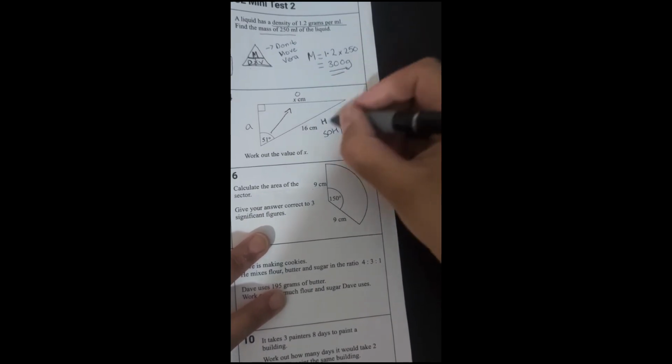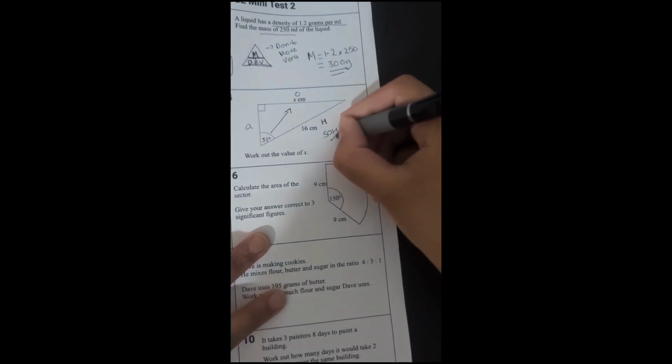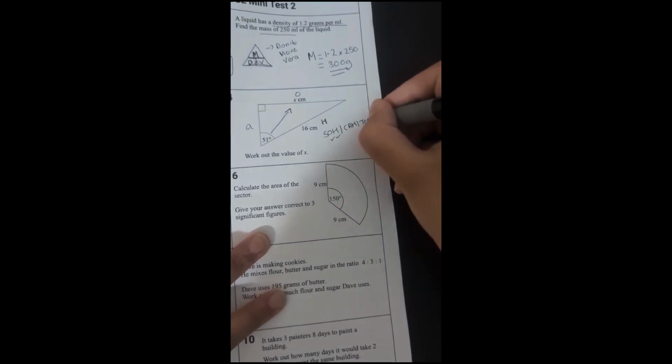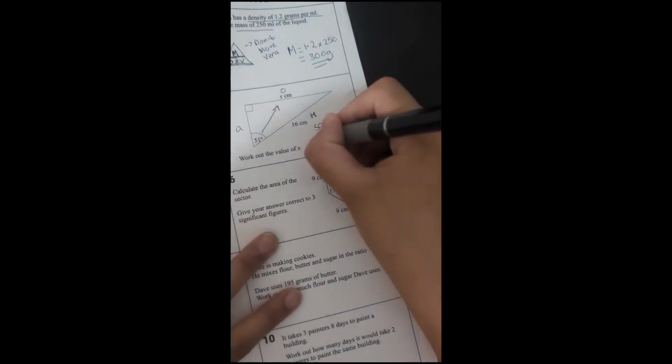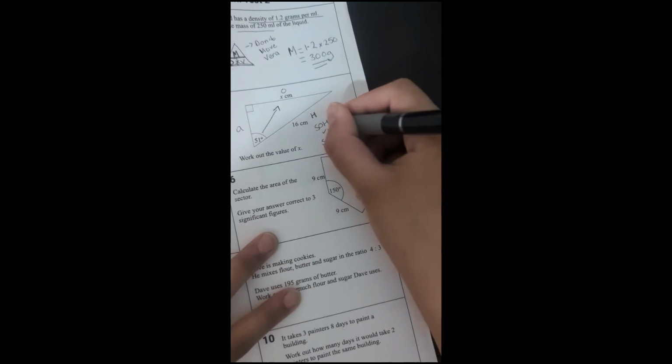So I'm looking at O and H. Which trig identity has both of them? It's going to be sine that I'm going to use, because the other two only have one of the two that I'm looking for, okay? So it's sine, and the angle is 51 degrees. So I'm going to do sine 51 equals O over H.